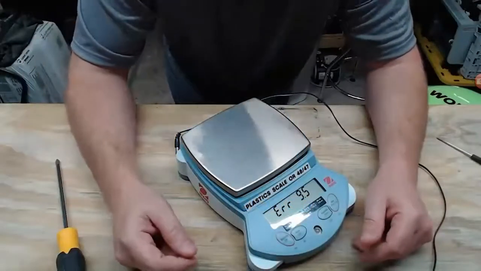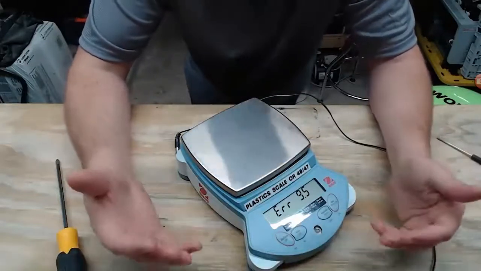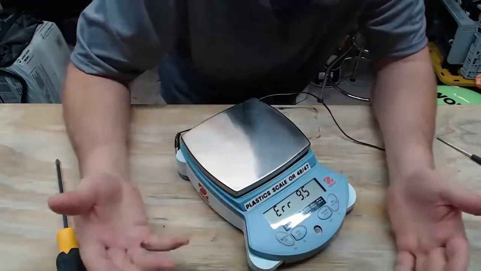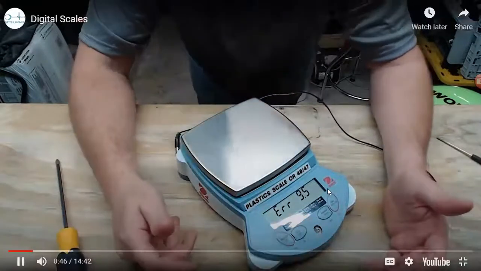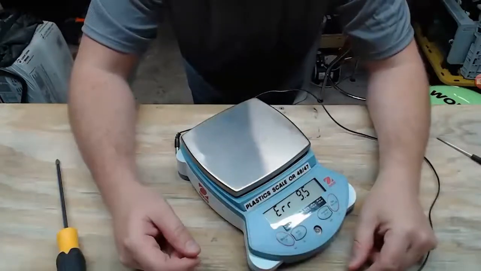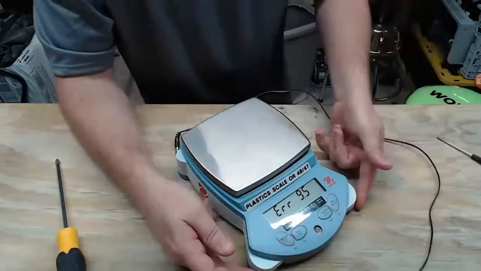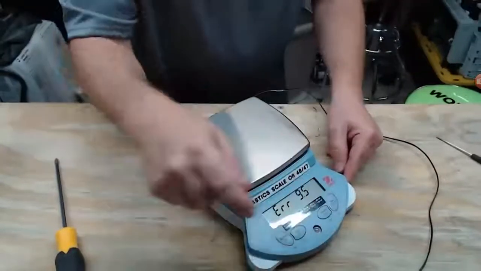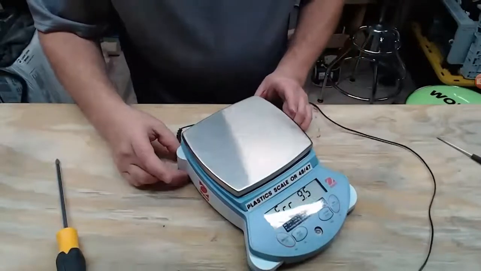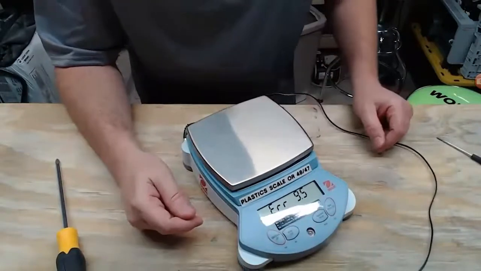What we have here is an OHAUS digital scale. OHAUS is a very well-known brand, and their scales come in all different shapes and sizes. This is a typical benchtop scale that has an AC adapter and alkaline batteries underneath. Some of the functionality of the scale: there are leveling feet around the corners, and right here there's a leveling bubble, so you can zero your scale before you take your measurements.